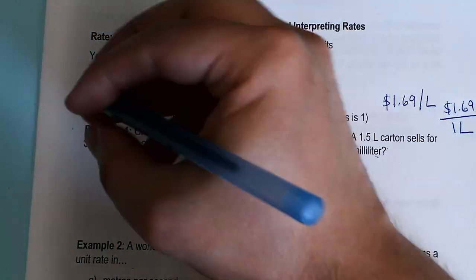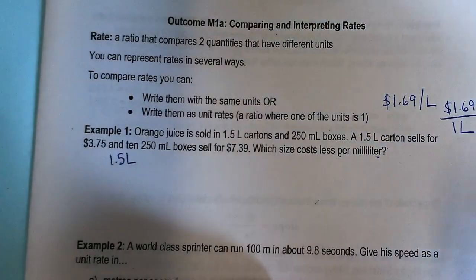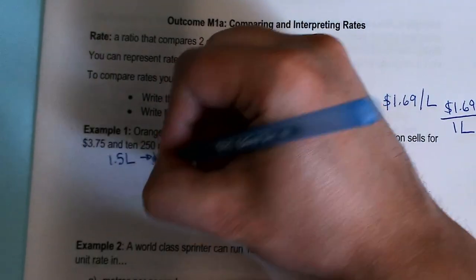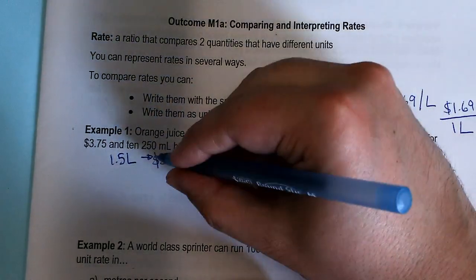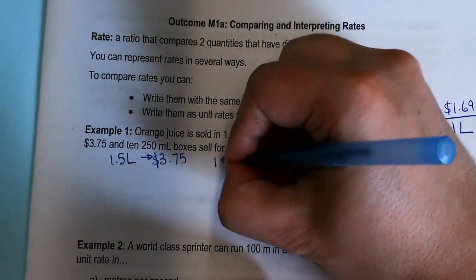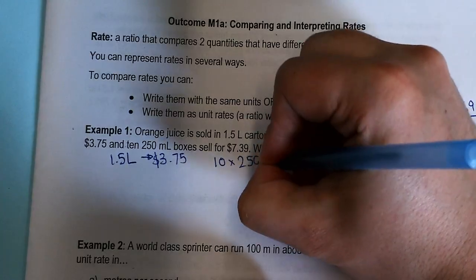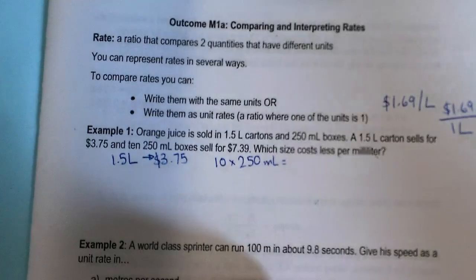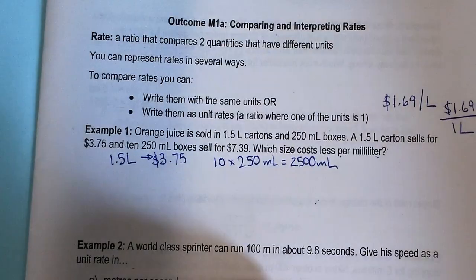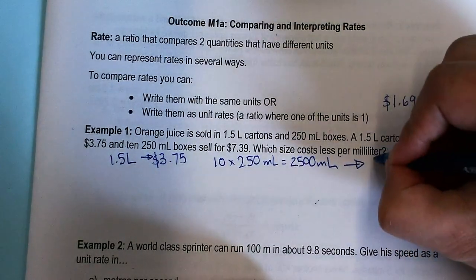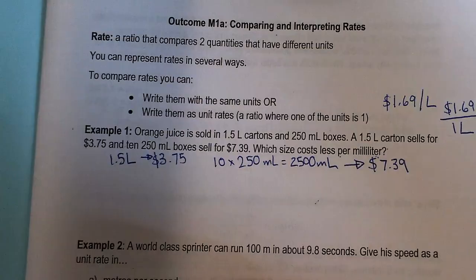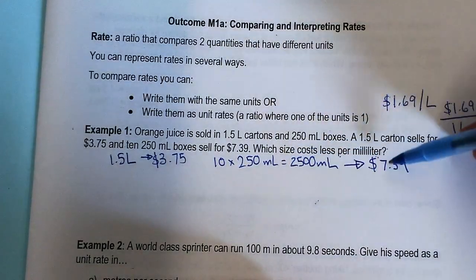So we have the 1.5 liter costs $3.75. And we have 10 250 milliliter boxes that sell for $7.39. Well, we have 10 times 250 milliliters. Altogether, that is 2,500 milliliters. And the cost of that is $7.39. So what we're going to compare is the cost of these ones with the cost of these ones.